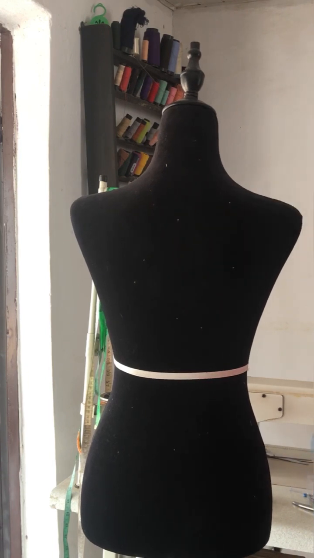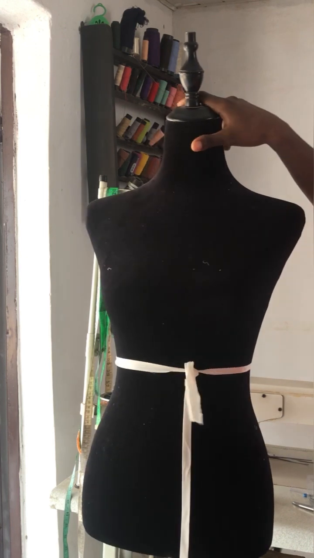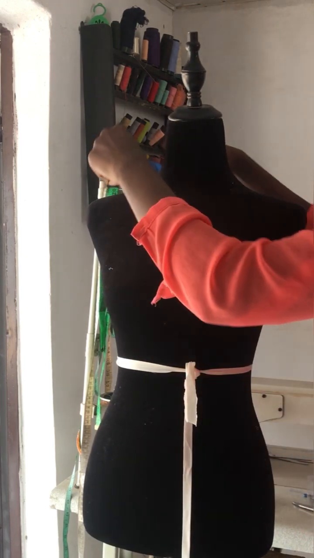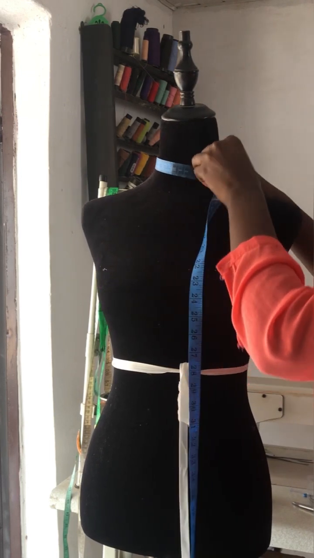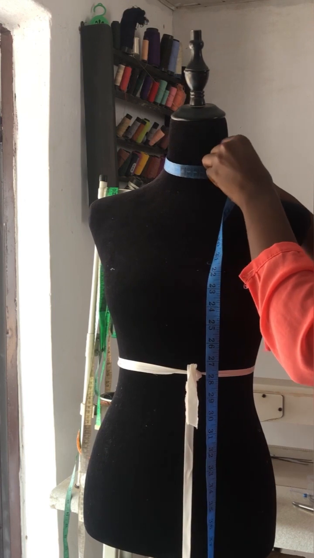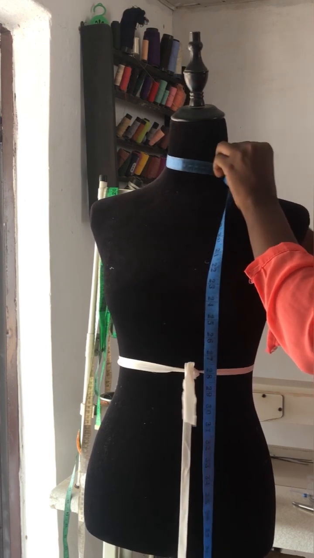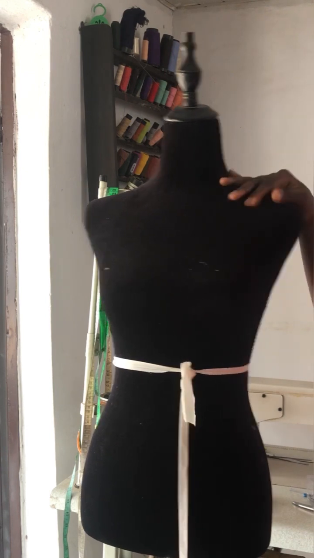So also we have our neck circumference. Please, if you want to take your client's neck circumference, make sure that the tape is not too tight on your client's neck, like it's not choking your client too much, so that the client will be able to wear the garments well, irrespective of you putting a zip or not. Make sure that it is not too tight on your client. So those are our measurements.